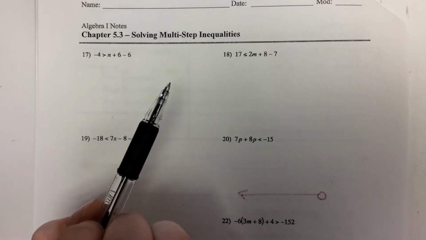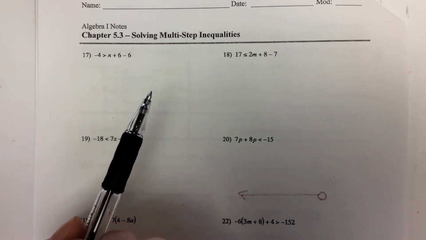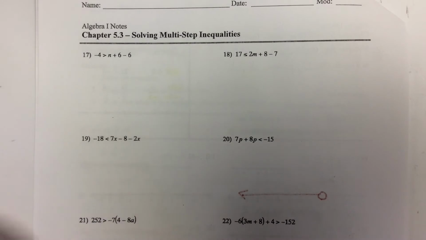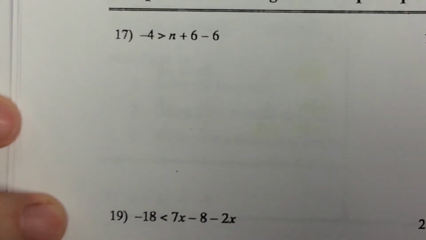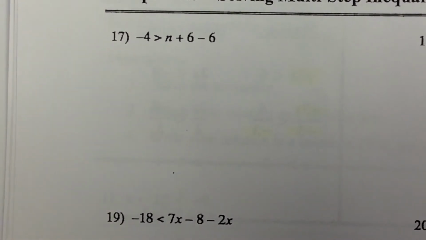Don't forget about your rule about when you multiply and divide by a negative number. Okay, so we'll do a few examples. I think I'll just stick with the odds like I have been. So let's look at number 17. Oh, by the way, we're not going to be graphing in this section. I want to focus on solving first, and then we'll get back to graphing soon.